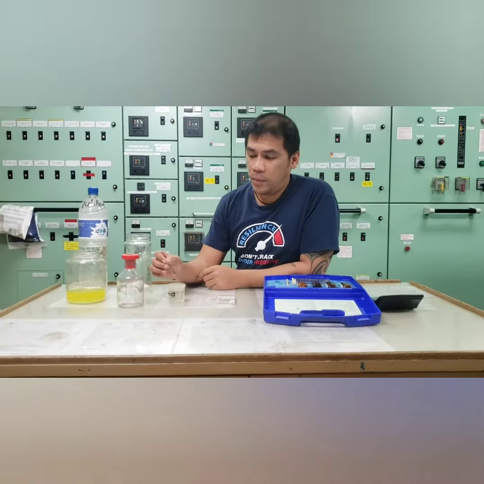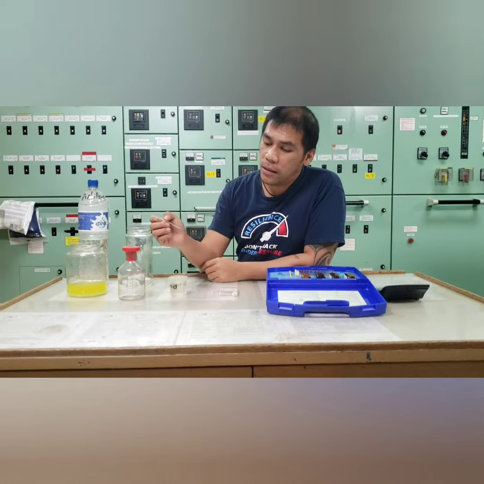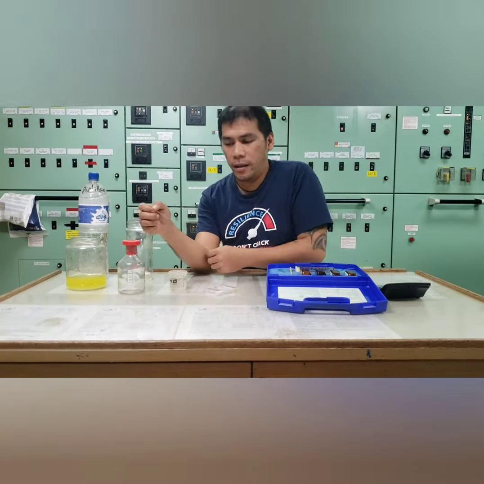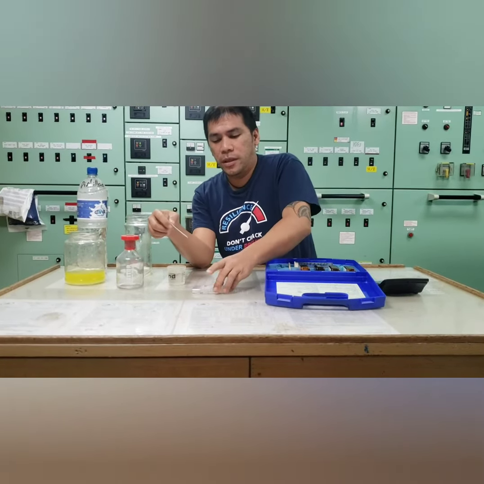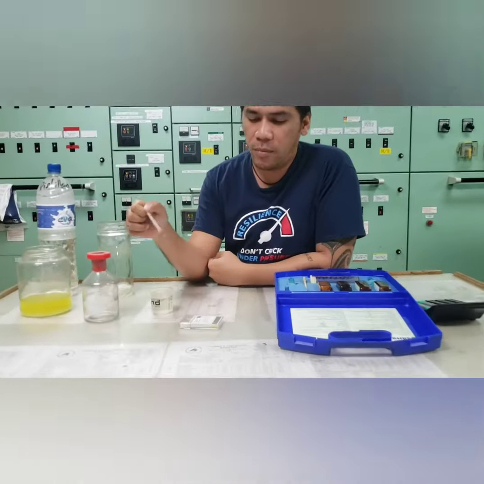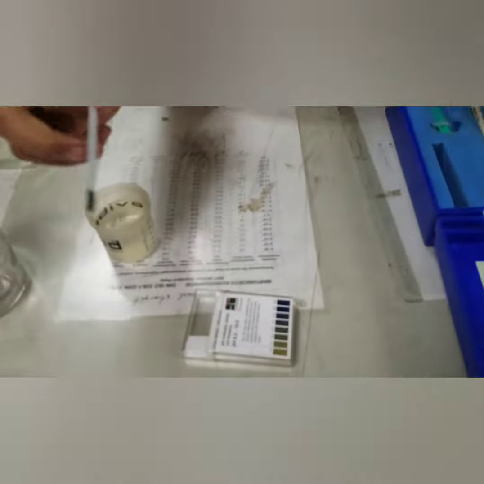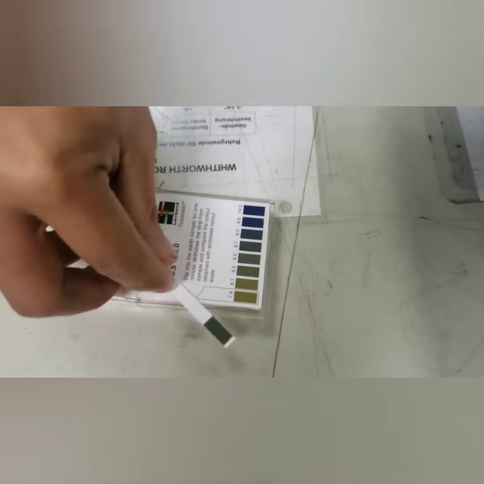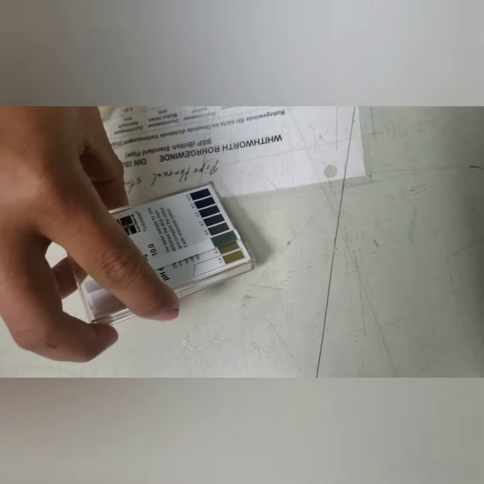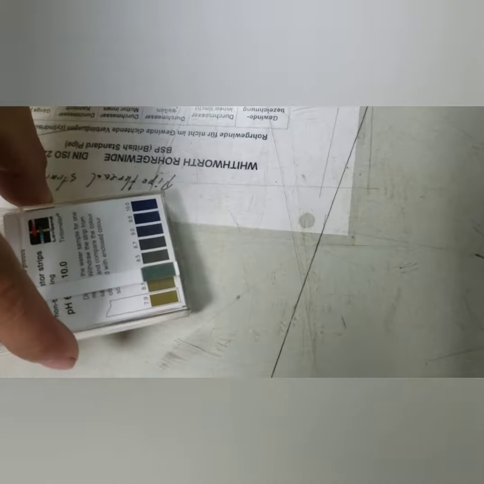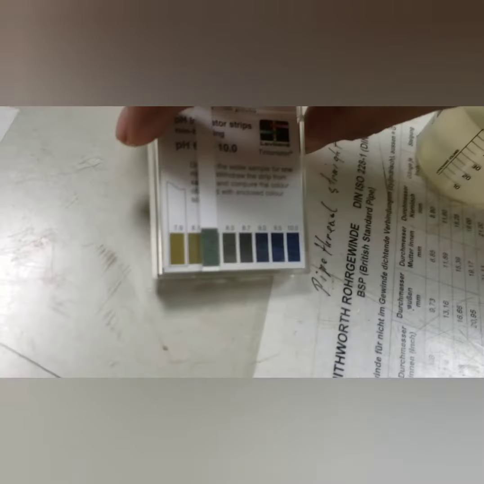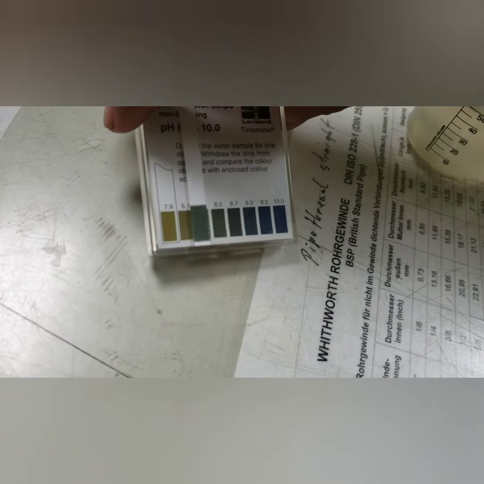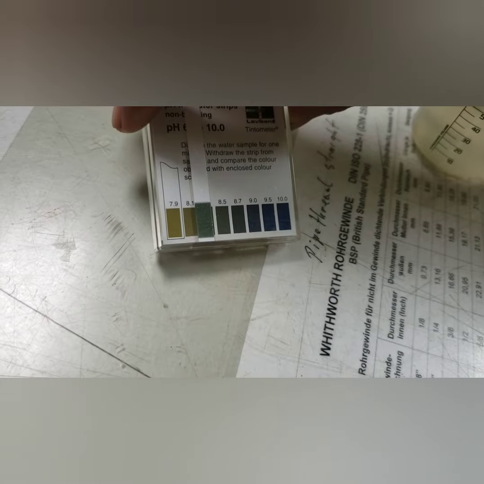Okay. After 1 minute, we'll compare into this table how much the pH value of our cooling water. So what will be the value? So it seems the value of our cooling water system is 8.5.